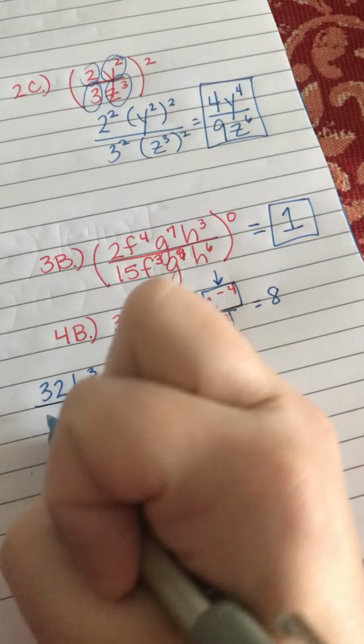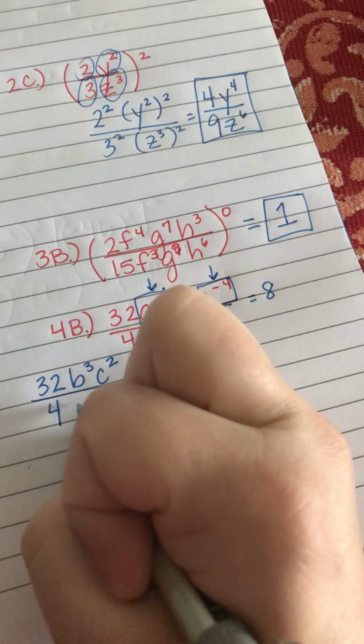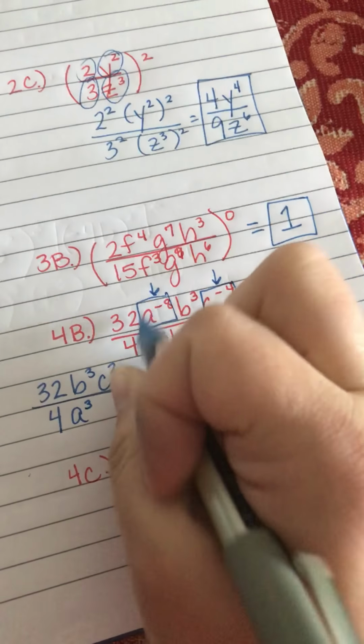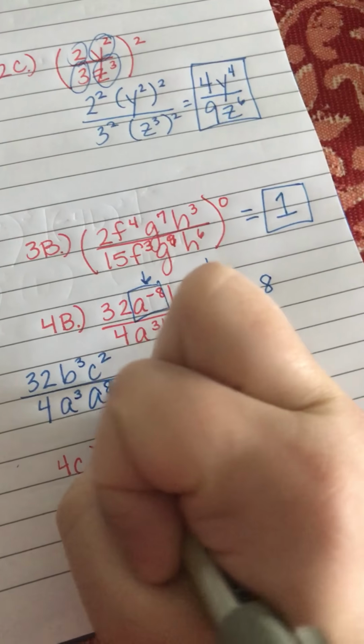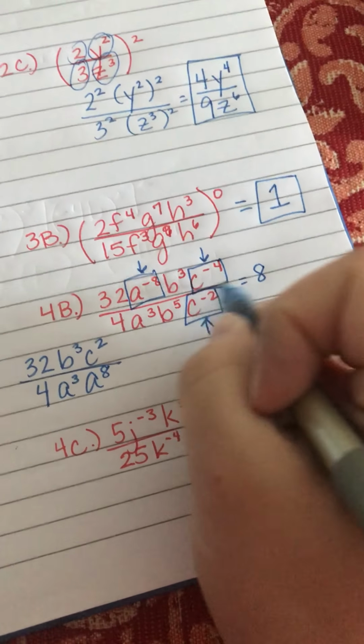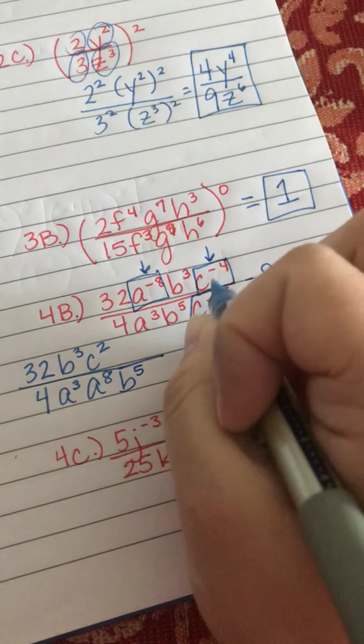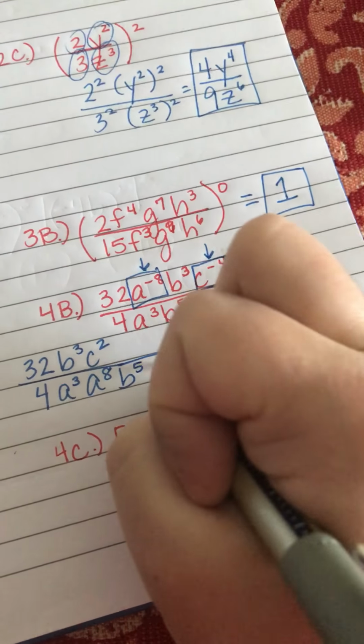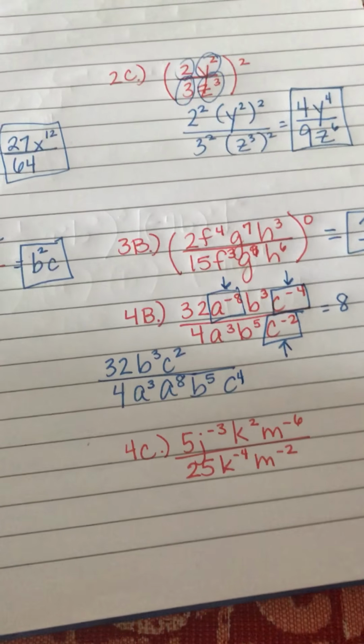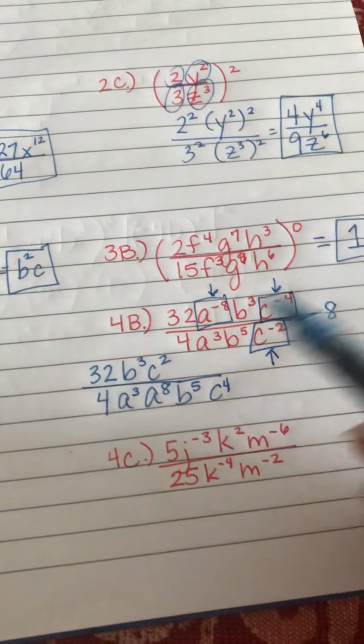And then in the denominator, I have 4, A3. This A moved down, so now I have A8 also. And the B5. And the C also moved down, so C4. Okay, and now I can do my adding and subtracting and multiplying and whatever.